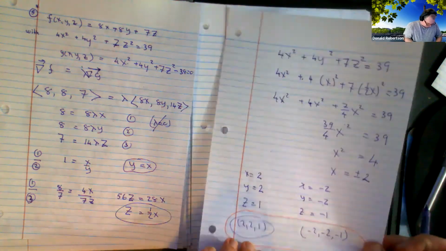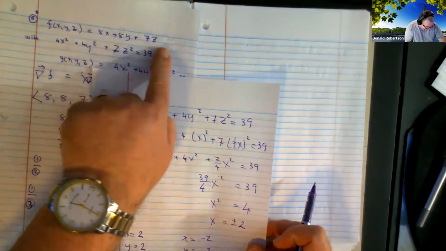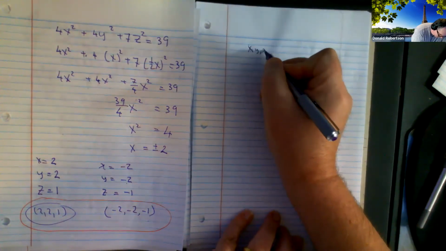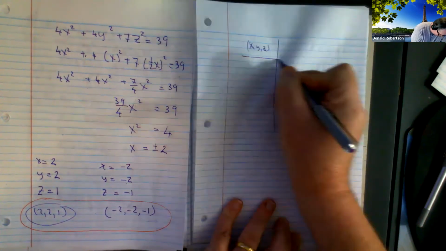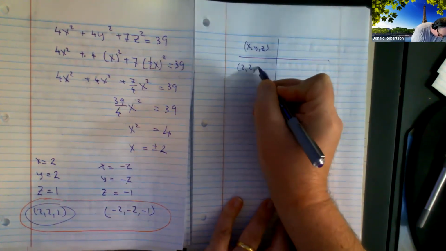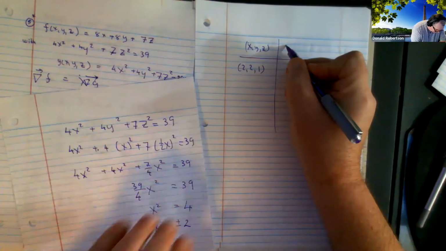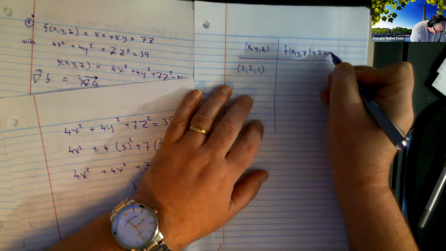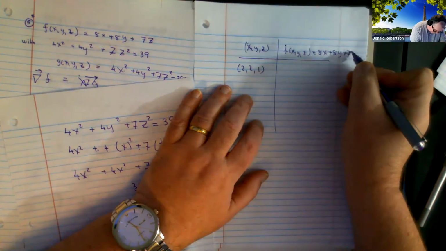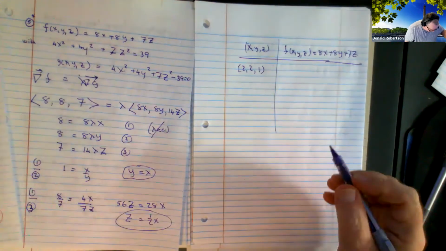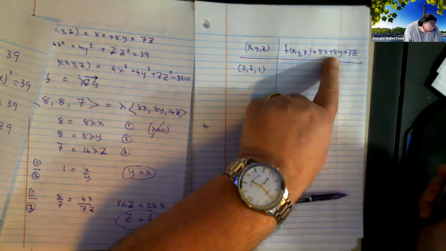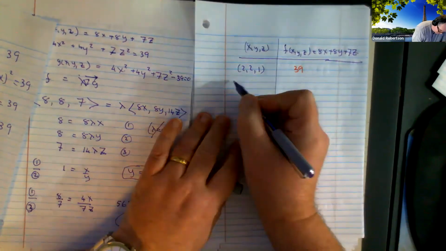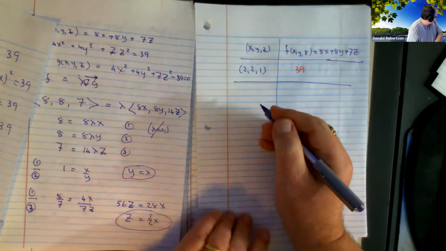Now, to finish with then, don't I evaluate our original function, which is this guy, in these two places? So I have my critical number at 2, 2, 1, and we're going to evaluate it 8x plus 8y plus 7z. So what's that going to get me? It's going to get me 16 and 16 is 32 plus 7. I'm going to get 39. Well, gorgeous.